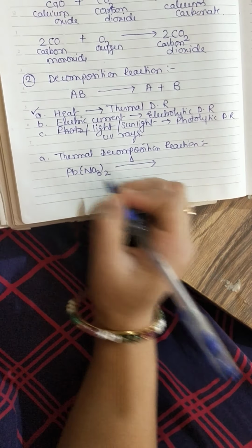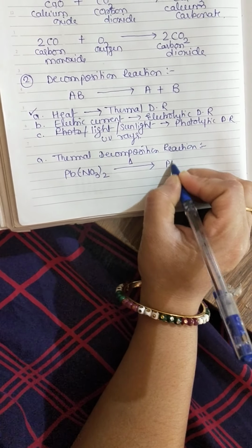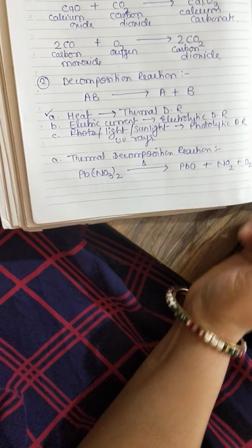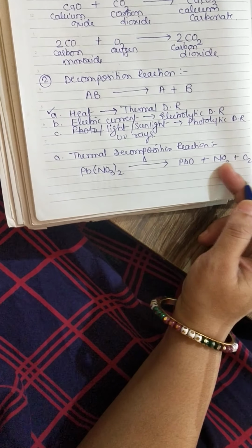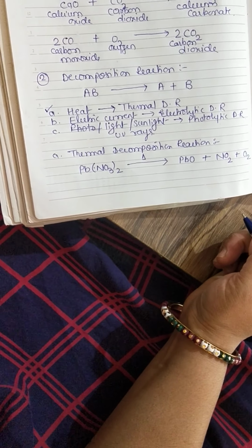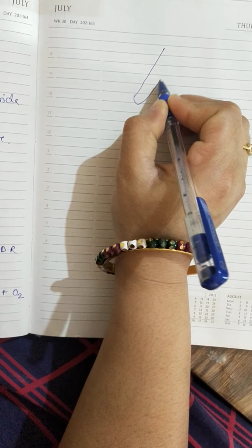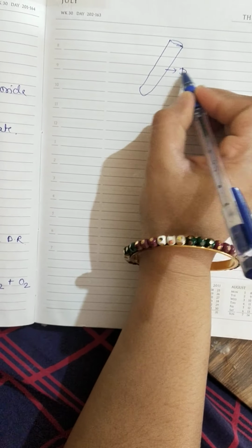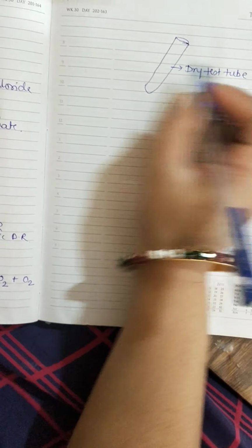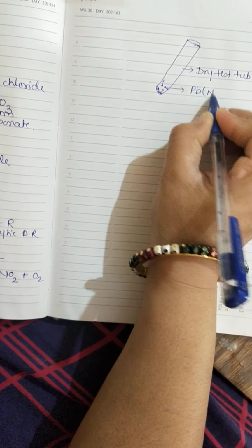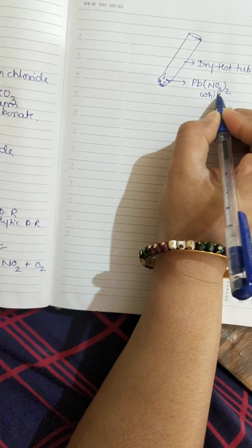Whenever we heat this compound, then what will happen? Lead oxide plus NO2, nitrogen dioxide, plus oxygen. It is decomposed into 3 compounds and elements. Now, if we see how it happens, let us draw one diagram here. Suppose we take a dry test tube, and if we take lead nitrate in this, crystals of lead nitrate, how does it look? It looks white in color.